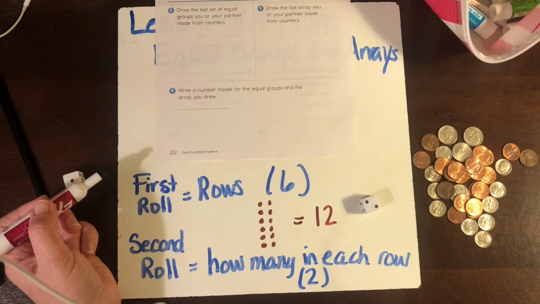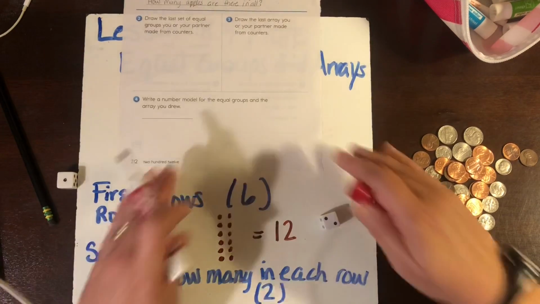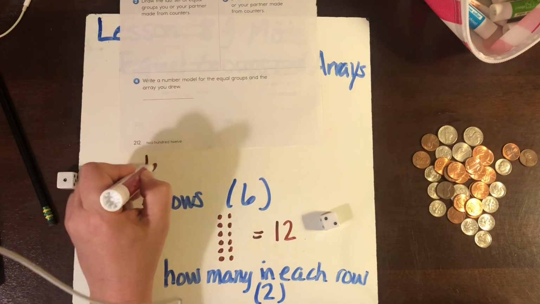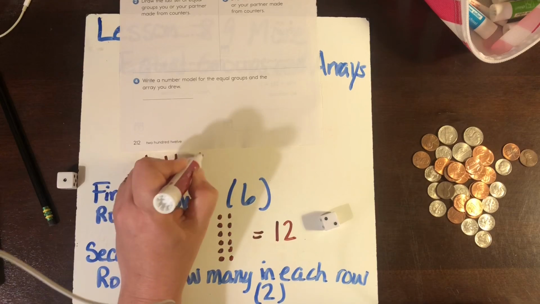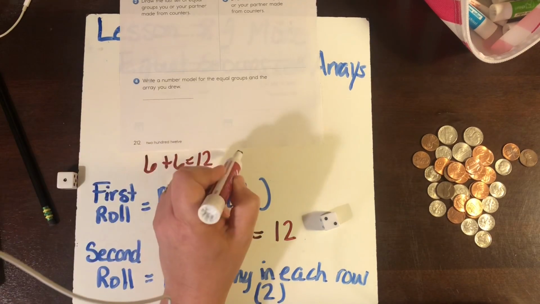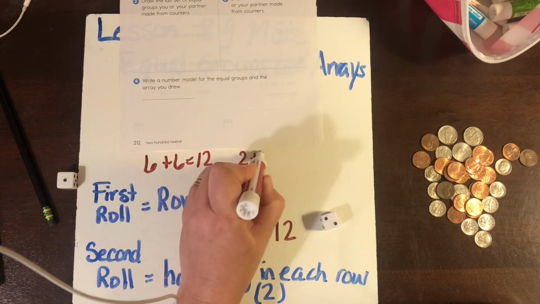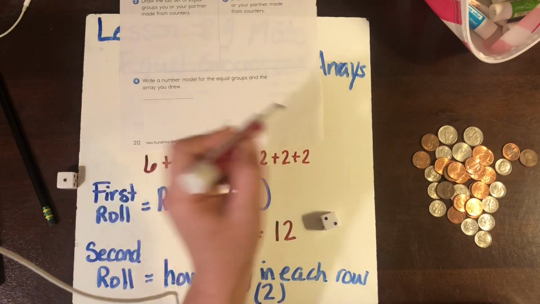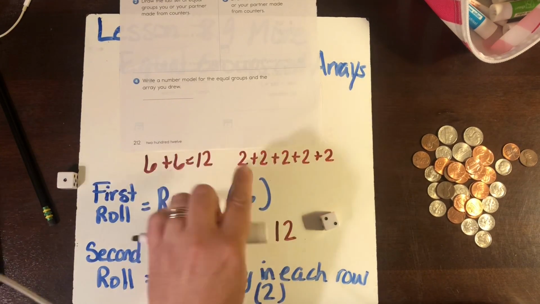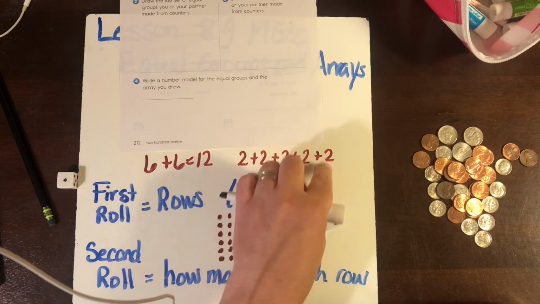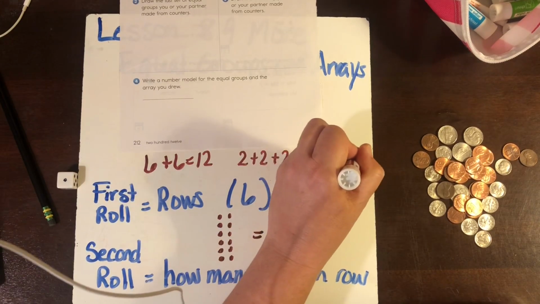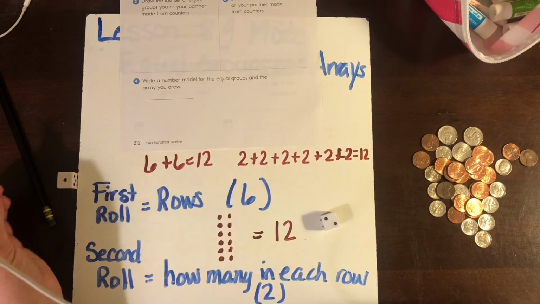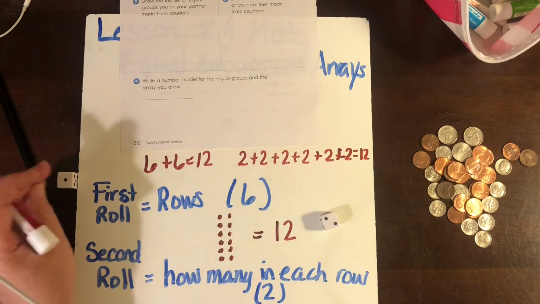How would I write that as a number model with addition? I could say 6 plus 6 equals 12, which is your columns, or 2 plus 2 plus 2 plus 2 plus 2. Let's make sure I don't count too many. 1, 2, 3, 4, 5 plus 2 equals 12. But then how would I write that if I wanted to with multiplication?